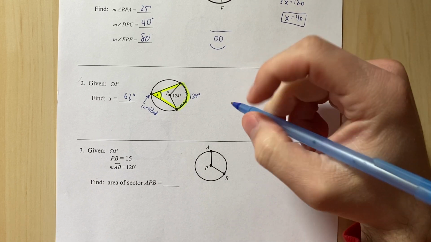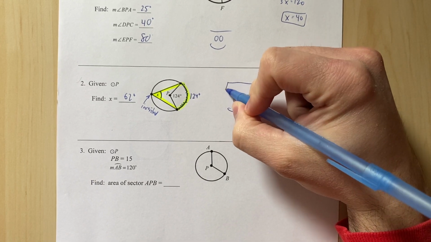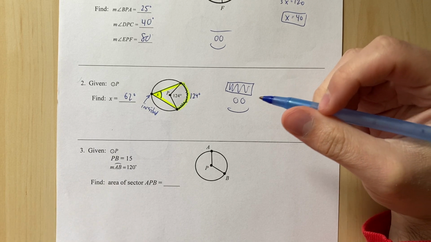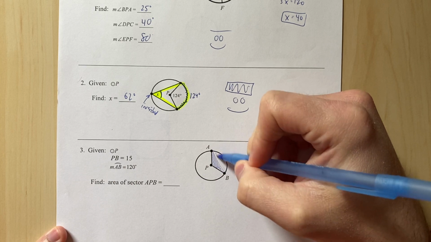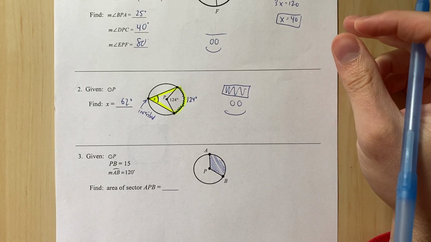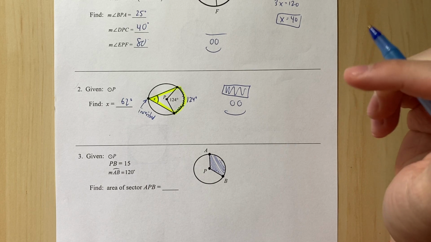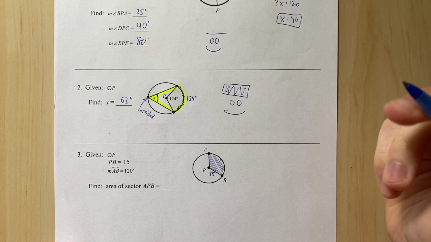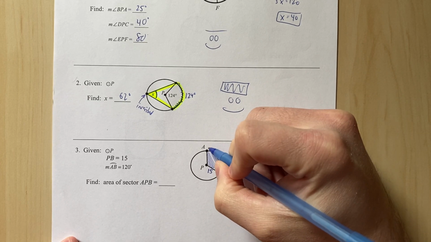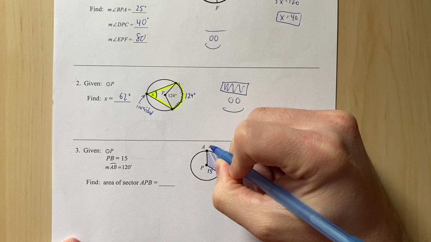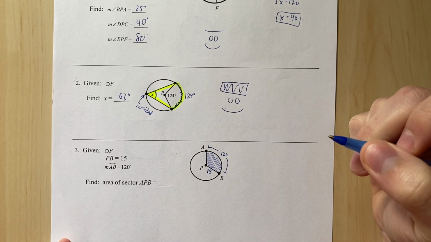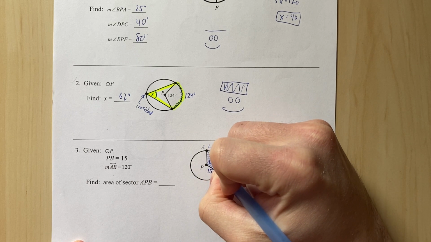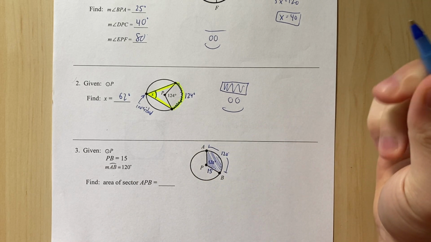Another thing we did, number 3, was we are talking about area of sector. The area of sector APB is me finding the total area of that little slice of pizza. PB is 15. Arc AB is 120 degrees, from here to here. So if that arc is 120, that means this angle is also 120 because it's a central angle.